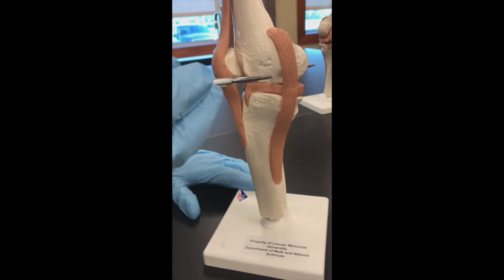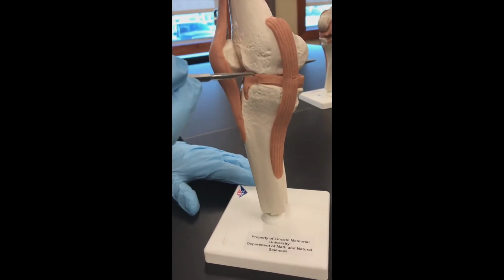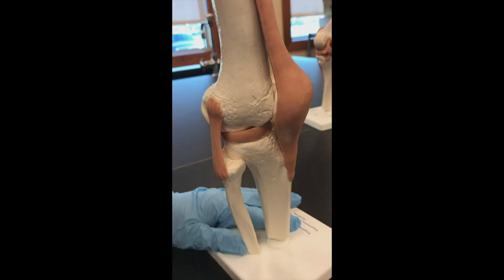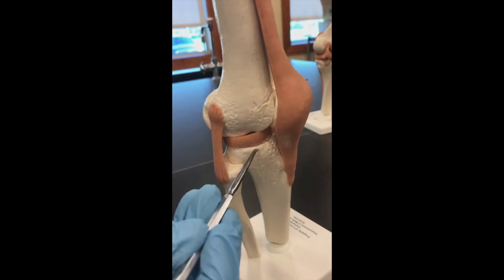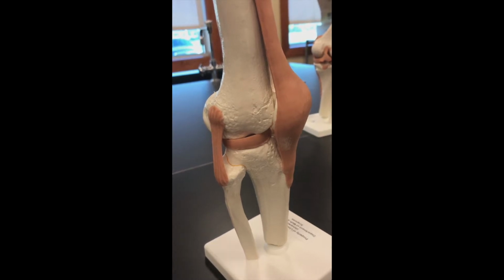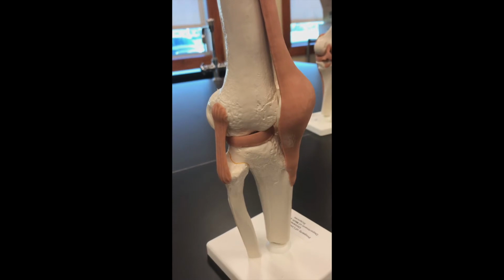Where the condyles of the femur meet the tibia, you have these fibrocartilage pads. These are the menisci. So when you hear of a torn meniscus, you're usually talking about a tear in this area. Sometimes it requires surgery, other times it doesn't, depending on the length of the tear. So that's going to be the menisci.